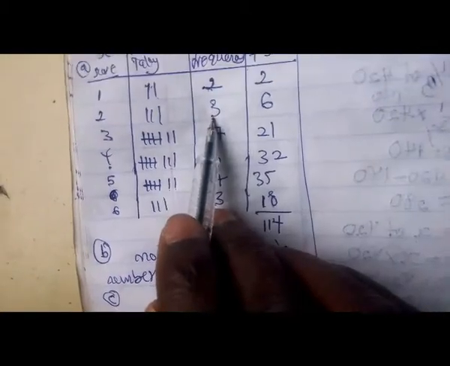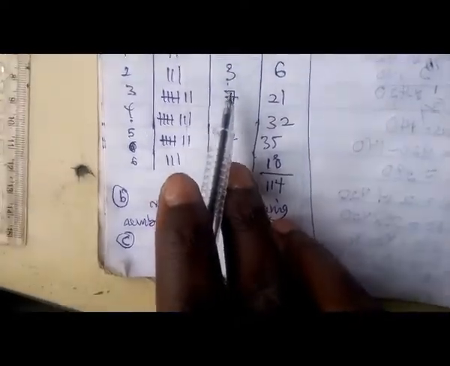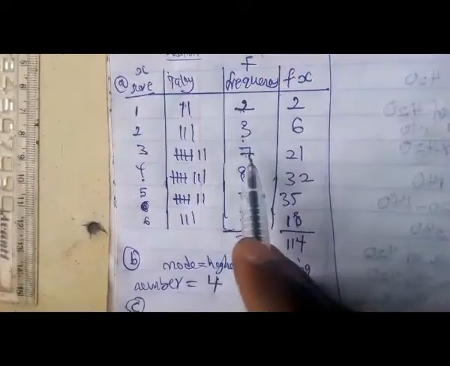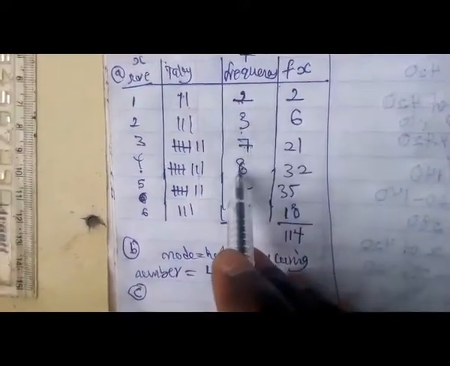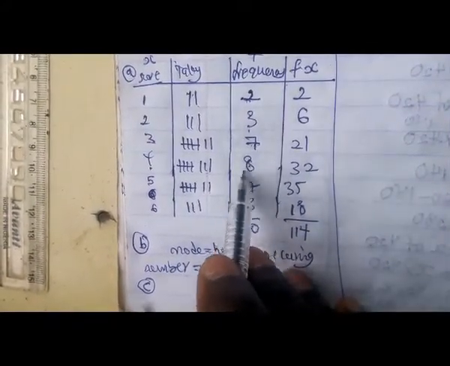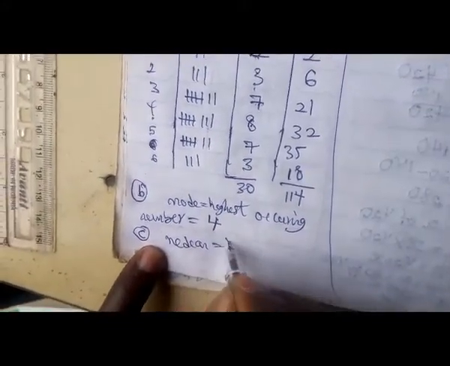2 plus 3, 5. 5 plus 7, 12. So here 12 plus 8 is 20. So the median will be in between 4 here. So the median is 4.